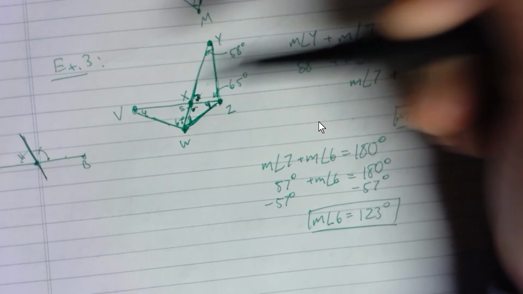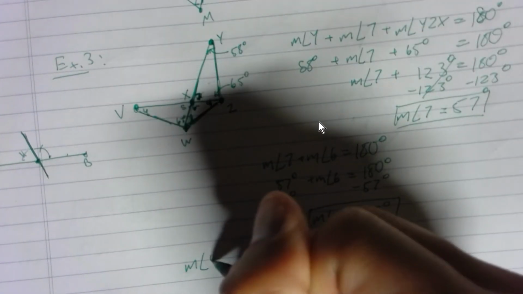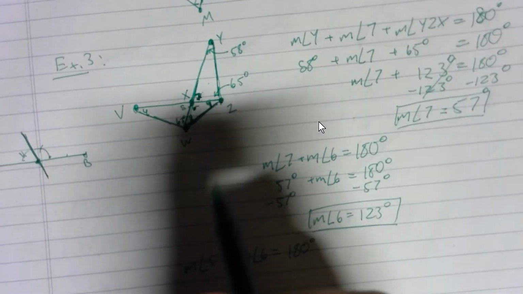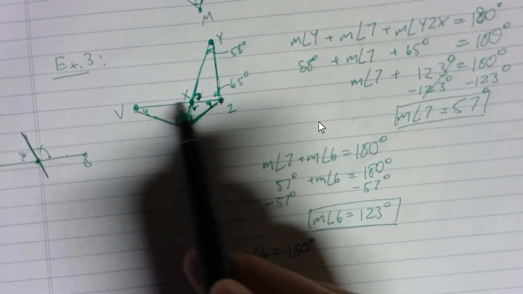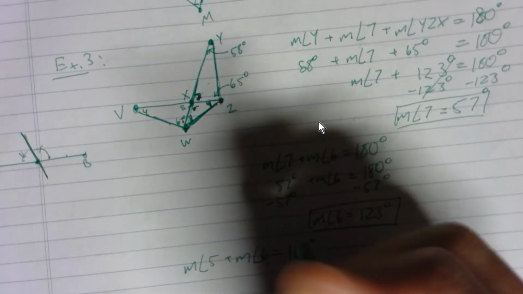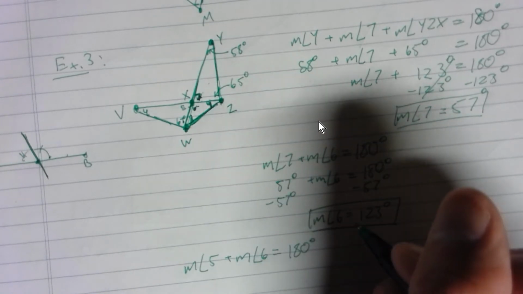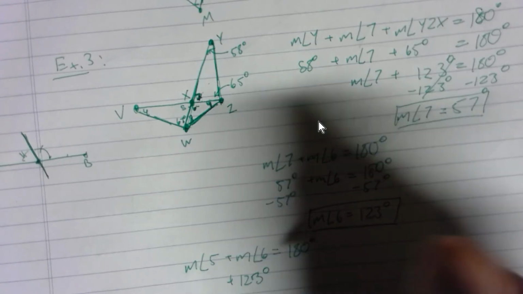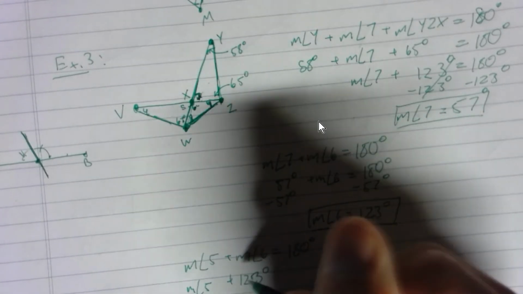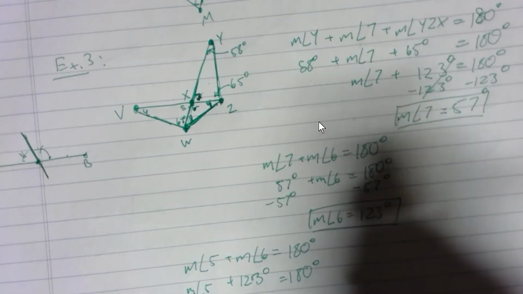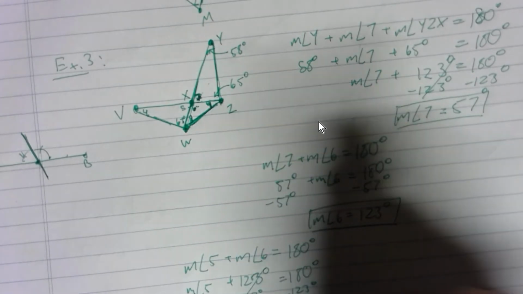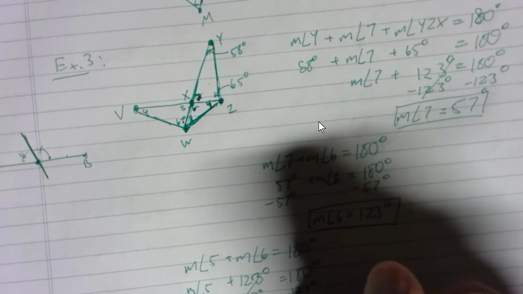Okay, so I'm going to say that the measure of angle 5 plus the measure of angle 6 is equal to 180 degrees, because they are angles that are conjoined on a straight line. We just solved for the measure of angle 6, so that's 123 degrees. The measure of angle 5 is right here, which is equal to 180 degrees. Let's subtract 123 degrees from both sides. Then we should have the measure of angle 5 is now equal to 57 degrees.